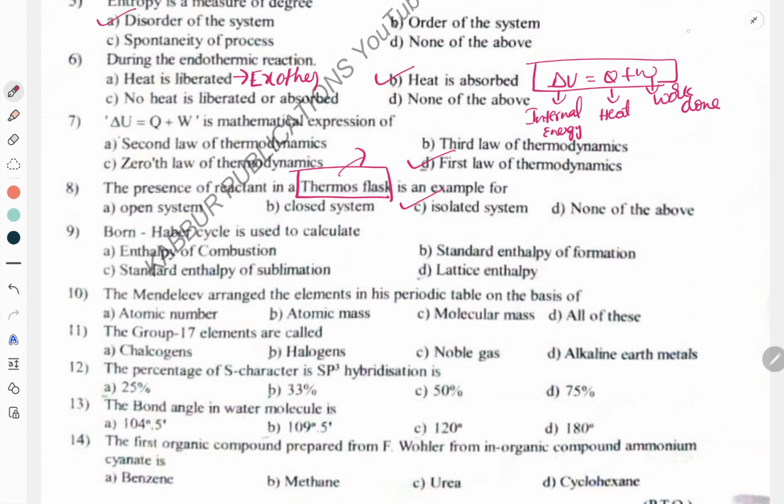See, open system, what happens? Energy and matter exchange takes place. For example, you can take a cup of coffee or a cup of tea as an example of an open system. See, if you put the cup of coffee on the table, what happens? Both exchange of energy and matter takes place.